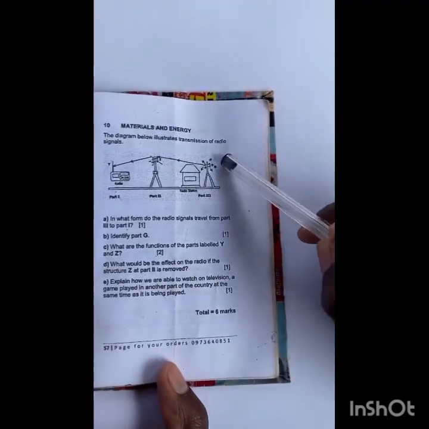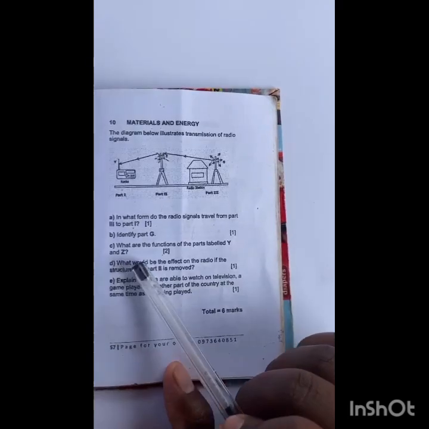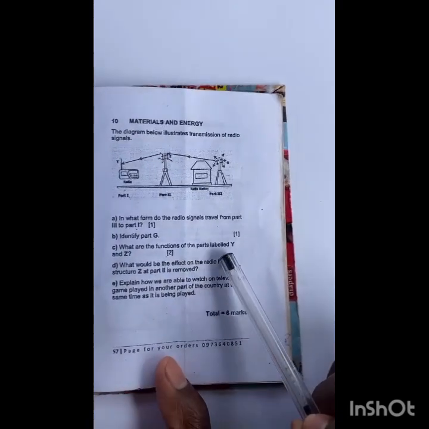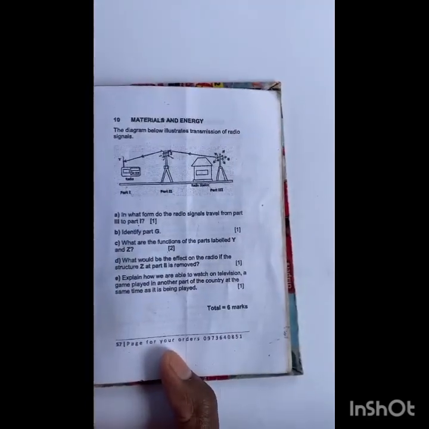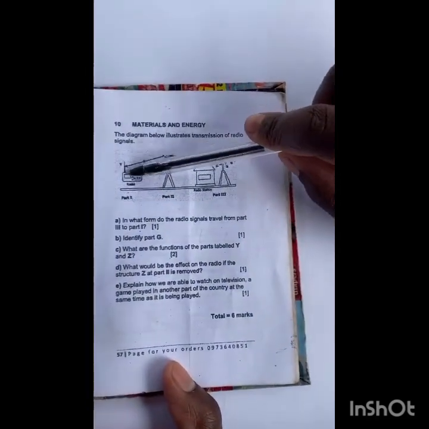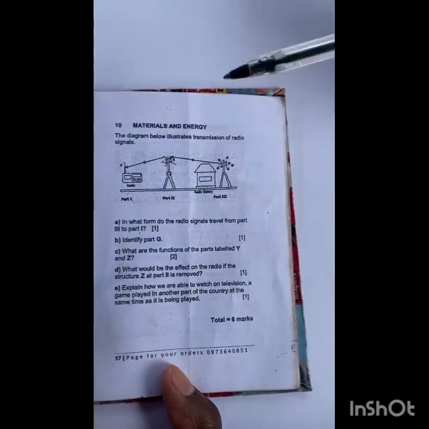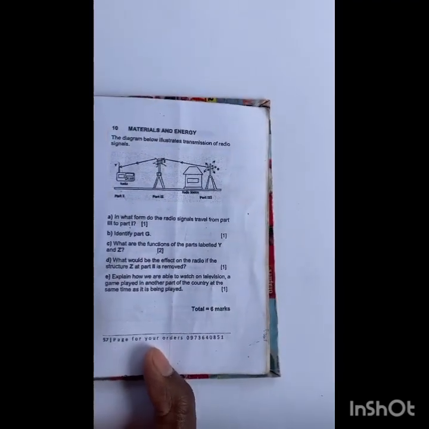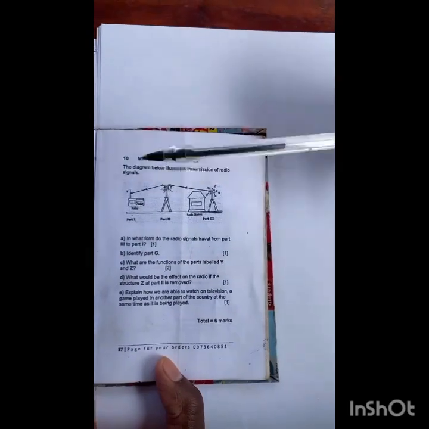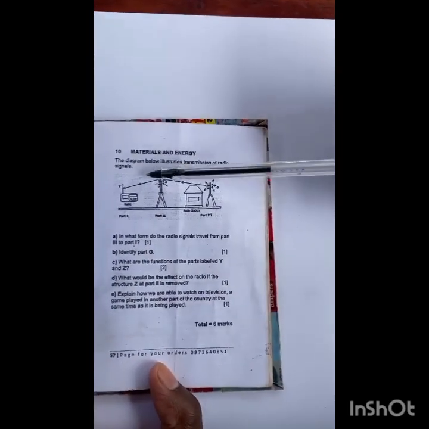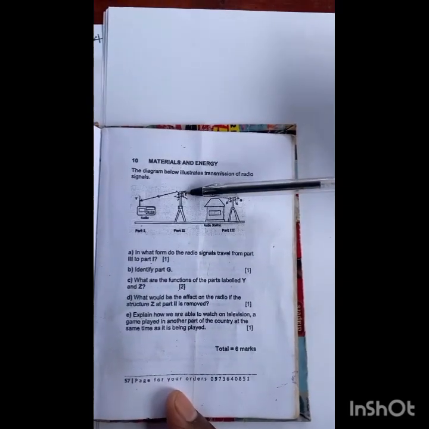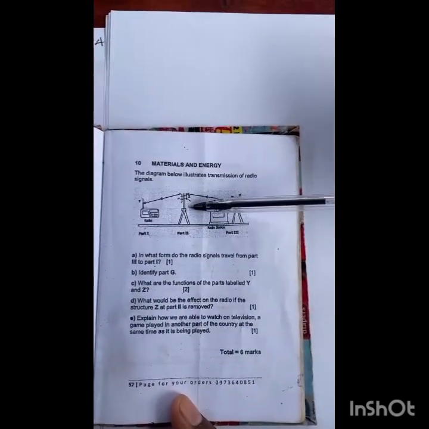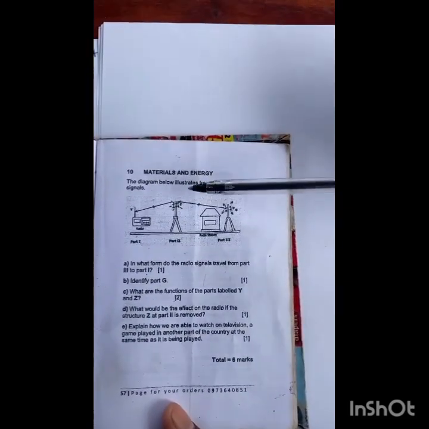What are the functions of the parts labeled Y and Z? Where is Y? Y is on the radio here. What is the function of this? The function of this is to receive radio signals. Then part Z, where is Z? Z is here. When it receives, again it will transmit. So it receives and transmits radio signals.